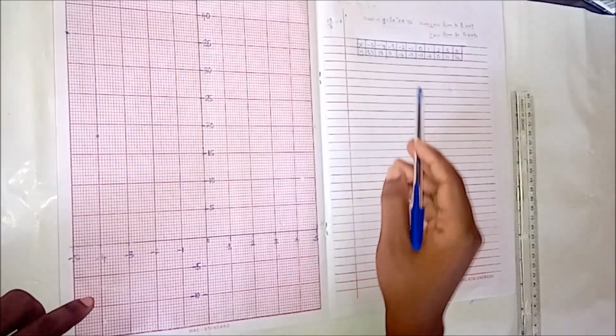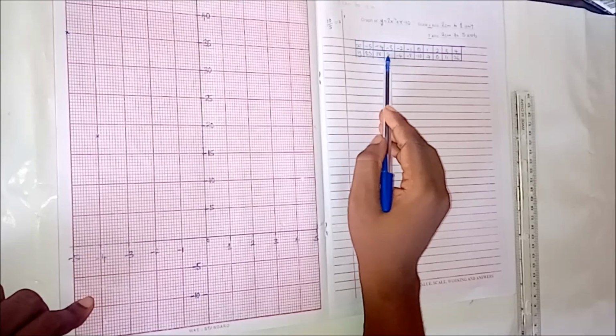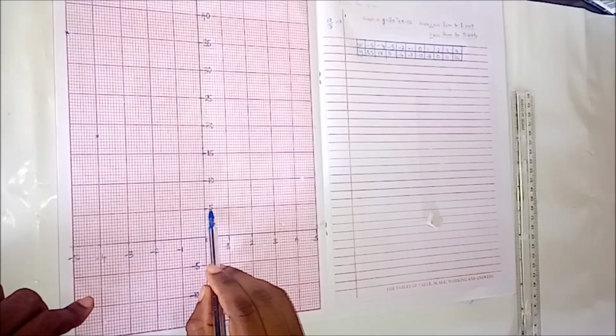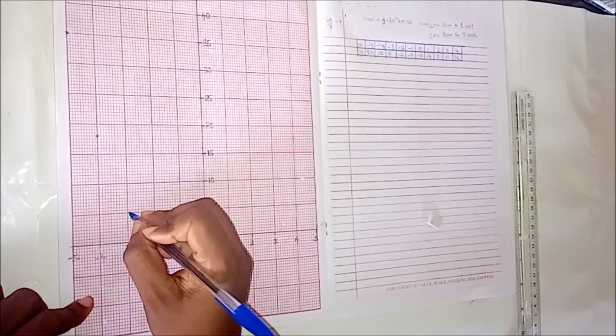All right, now the next value says -3. X is -3 when y is 5. So y is 5 and x is -3. So this is the point here.